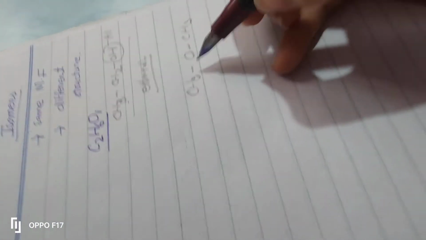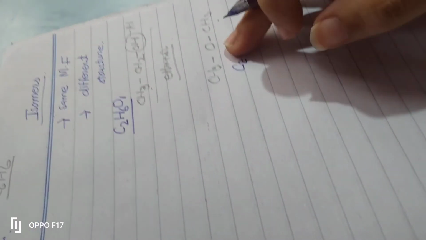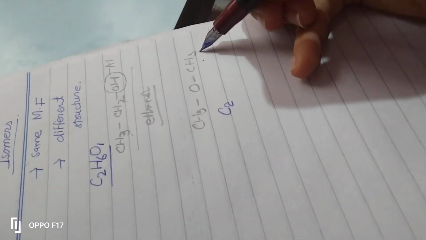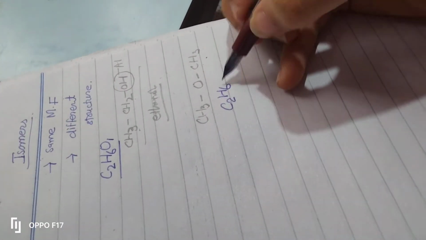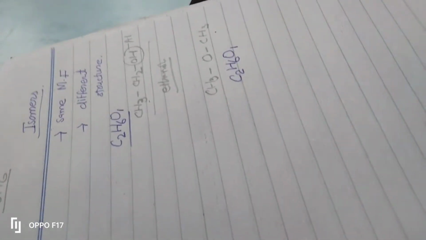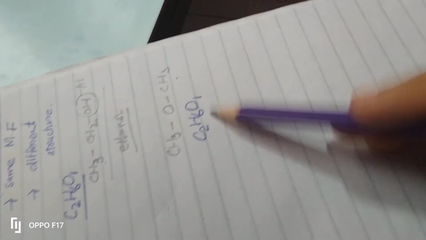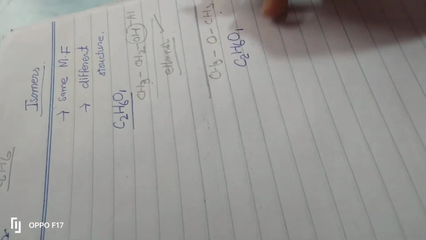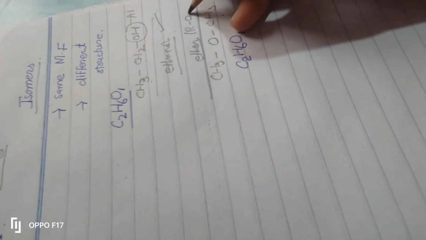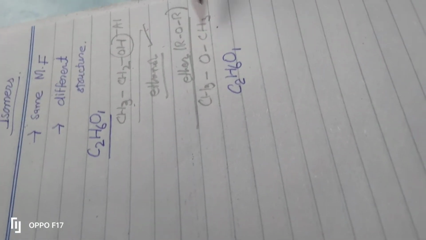Let's count over here. How many carbon do we have? We have 2 carbon. How many hydrogen? We have 6 hydrogen, 3 and 3. And how many oxygen? We have 1 oxygen. So you can see that they have the same molecular formula, but their structure is still different. This is known as ethanol, an alcohol, and this is an ether, ROR.